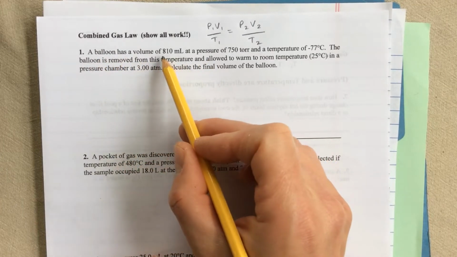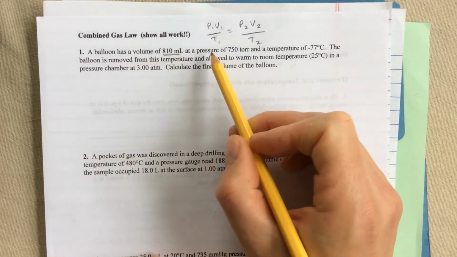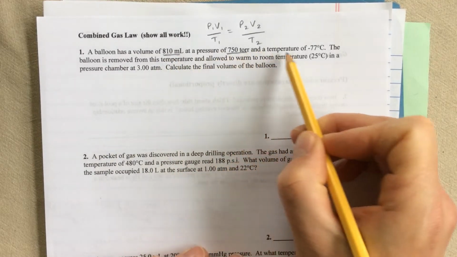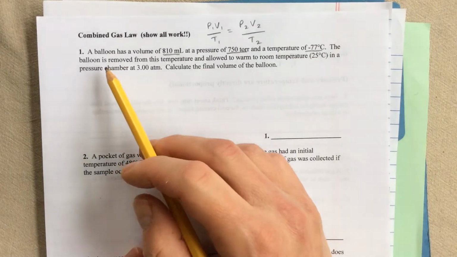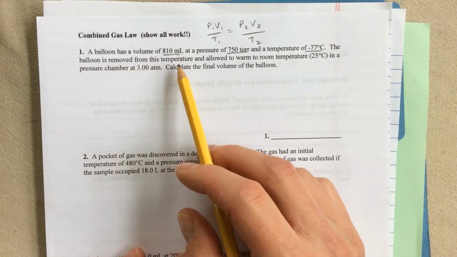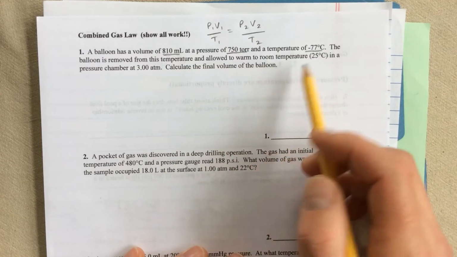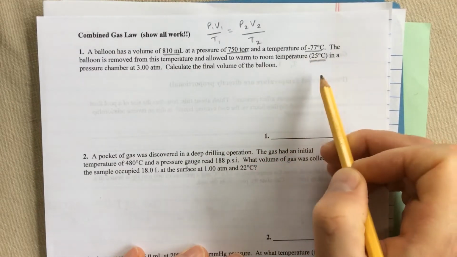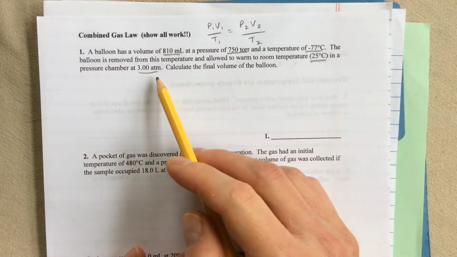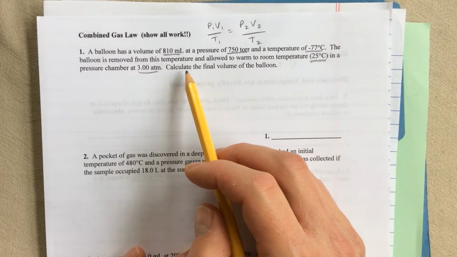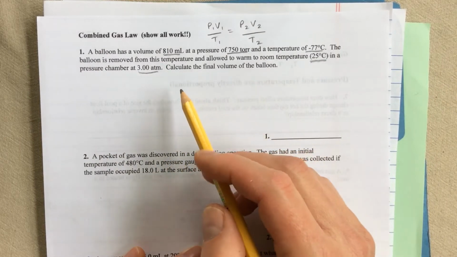A balloon has a volume of 810 milliliters at a pressure of 750 torr and temperature -77 Celsius. The balloon is removed from this temperature and allowed to warm to room temperature, so the temperature changed, in a pressure chamber at 3 atmospheres, so the pressure also changed. Calculate the final volume of the balloon.